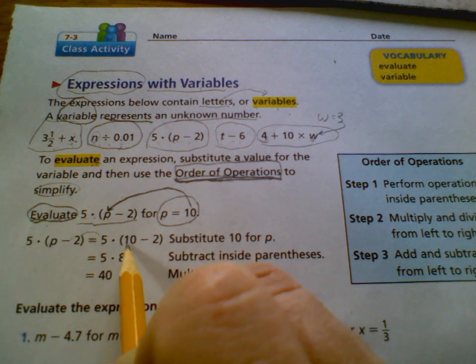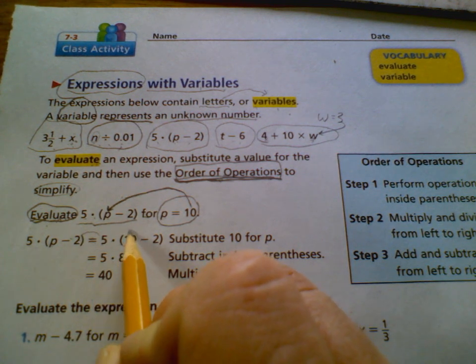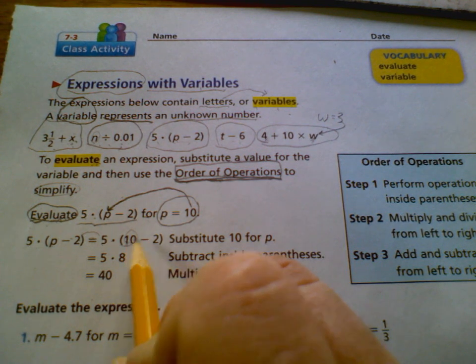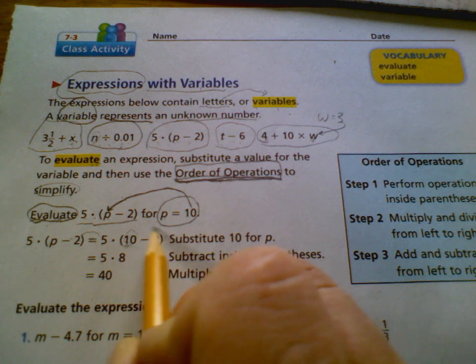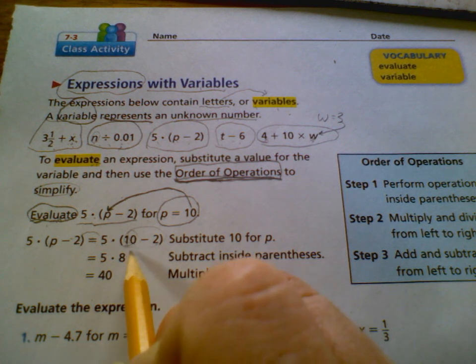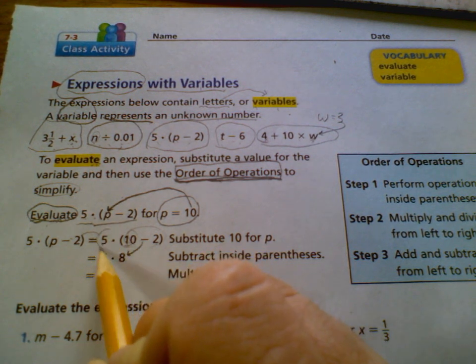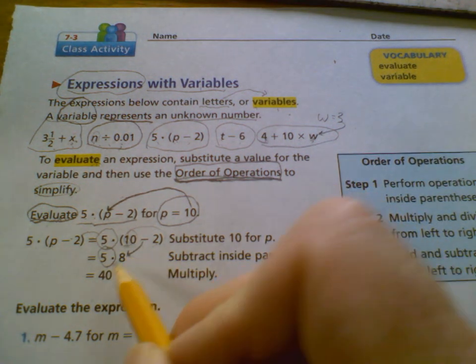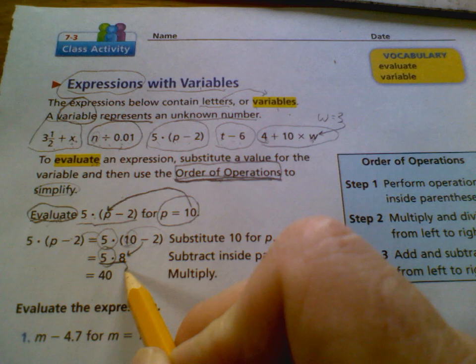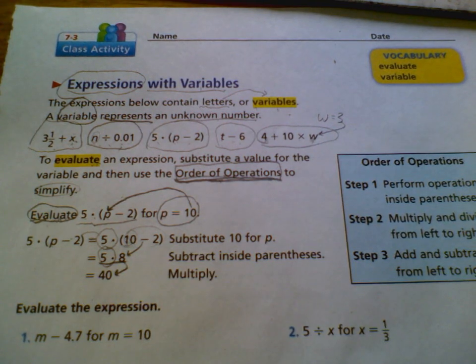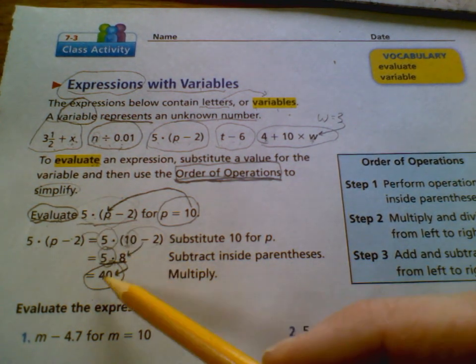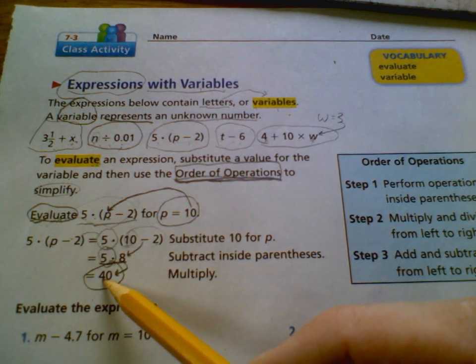Okay, so then look at, they took the p out and they put in 10. Right, they substituted. So then we have 10 minus 2. We do that part first. So 10 minus 2 is indeed 8. We rewrote the 5 times, brought down the 8. Now we can do 5 times 8, which gets us 40. Okay, so we simplified it down to 40. So all this right here, when p is 10, it gives us 40.